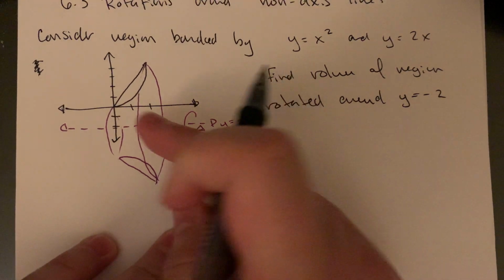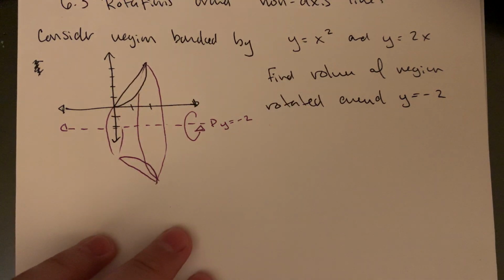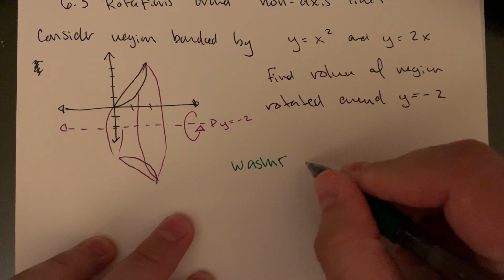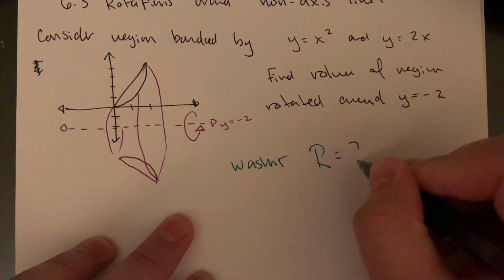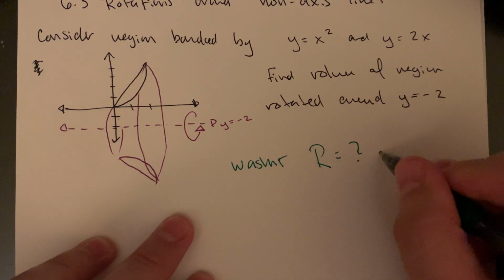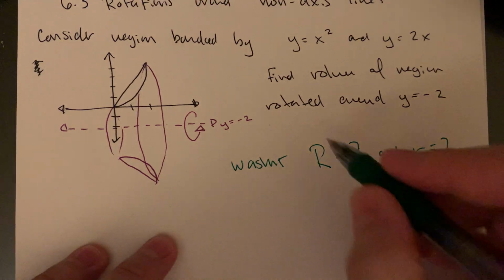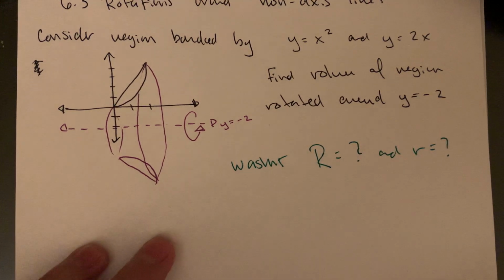And this is an inner and an outer. This is a washer situation. So we're going to set it up washer style. So this is washers. So we need kind of big R, and we need little r, right? We need sort of inner and outer radius values.